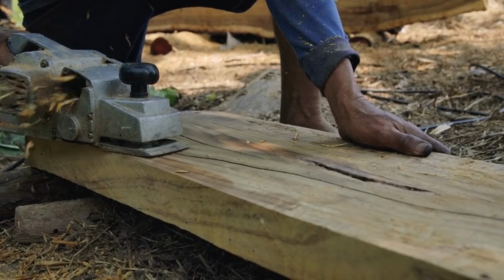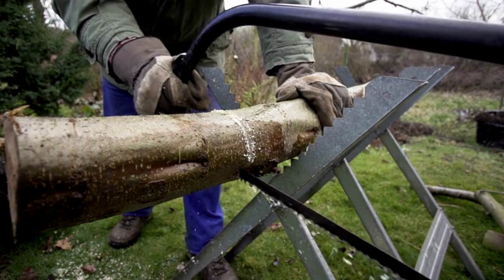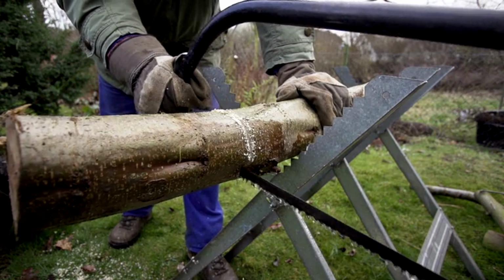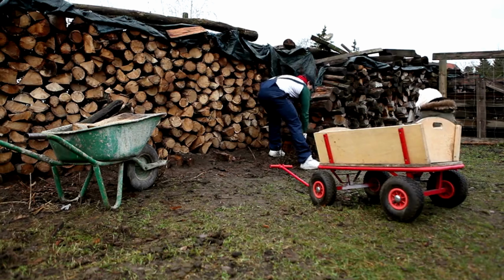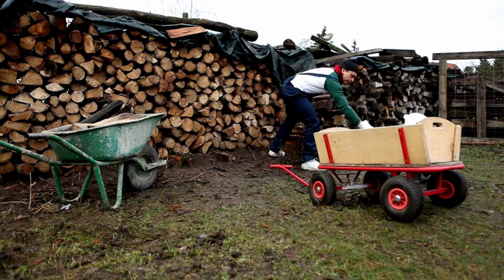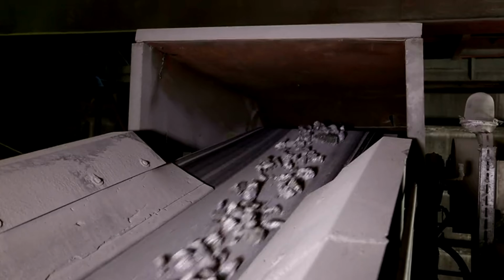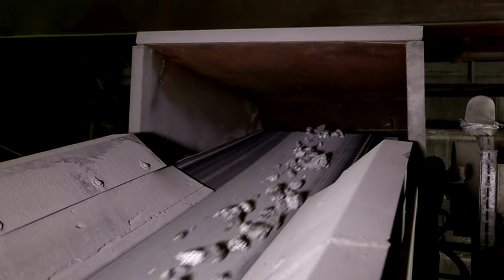Wood preparation steps. Debarking: logs are fed into a rotating drum or high-pressure water jets to remove bark. Chipping: the logs are sliced into uniform wood chips, 1 to 2 centimeters. Chip screening and storage: chips are sorted, and oversized pieces are reprocessed.